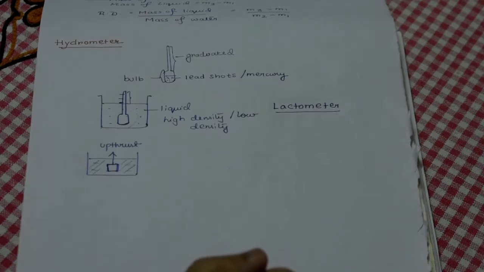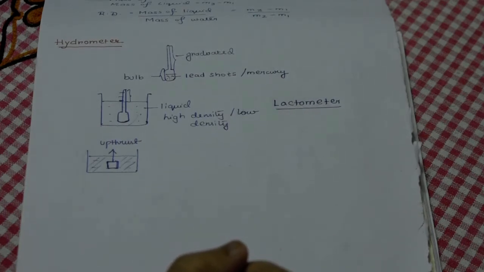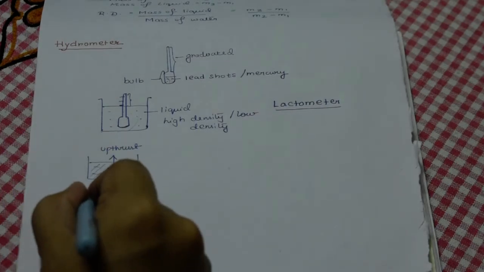So the relative density of a substance, which can be measured either by using a relative density bottle or by using this hydrometer, will help us know whether a substance will float or sink in water. So what is this flotation and sinking?